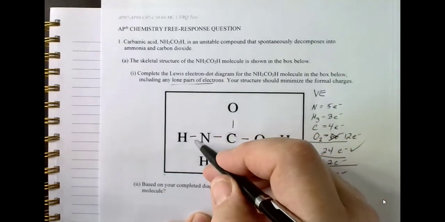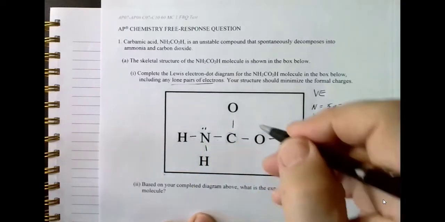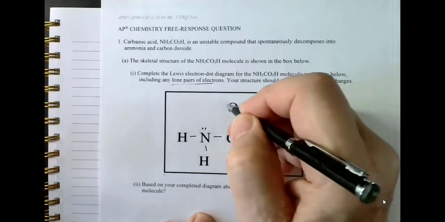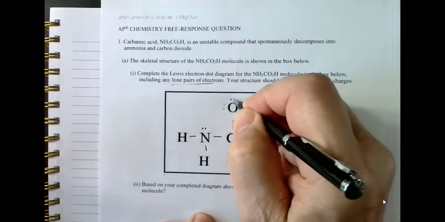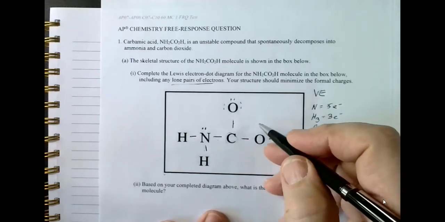Now, here we've got nitrogen has 2, 4, 6. It needs 2 more electrons to get its octet. Oxygen here has 2, 4, 6, 8. There's an octet. Here's our other surrounding oxygen.